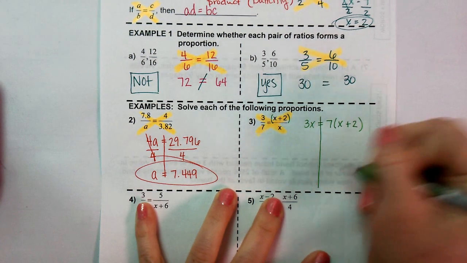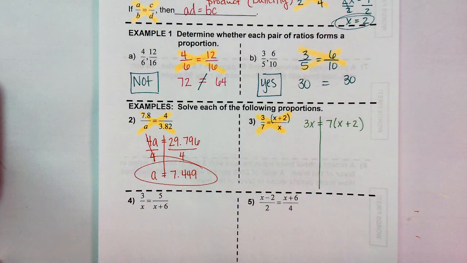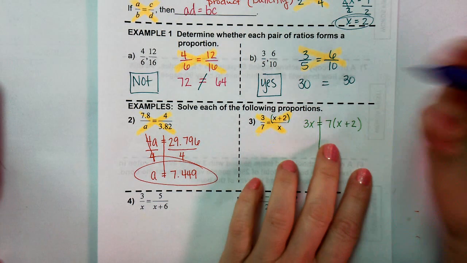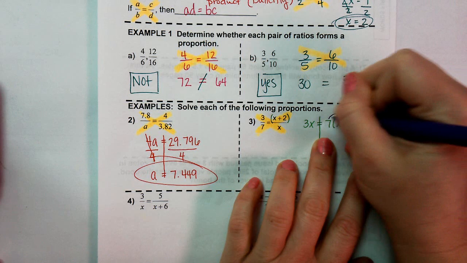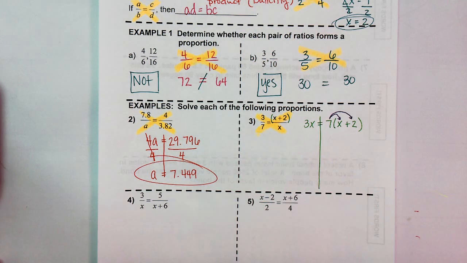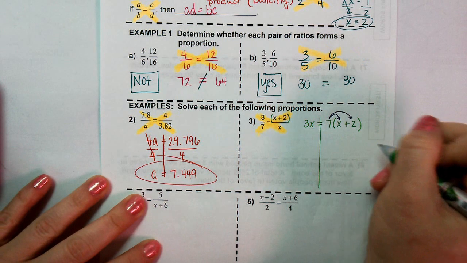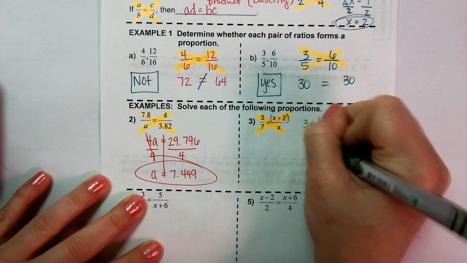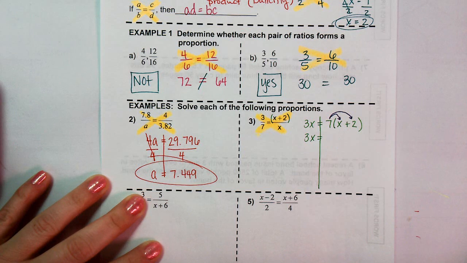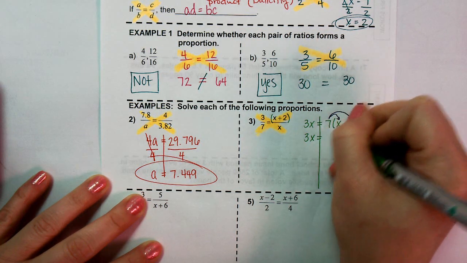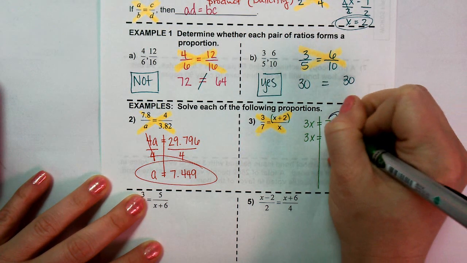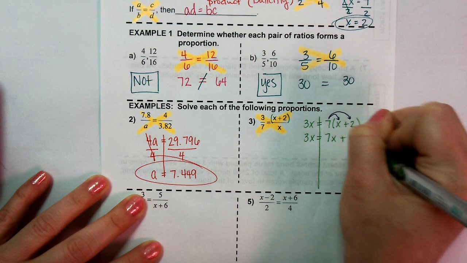Anybody remember what that's called? When there's a number on the outside of the parentheses? What do you call that? Distributing, right? When you distribute. Okay, so when I'm solving, 3x stays the same. And then I have to distribute. 7 times x is 7x. 7 times 2 is 14.